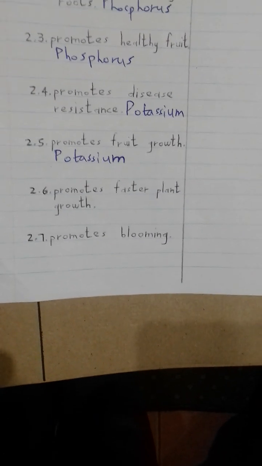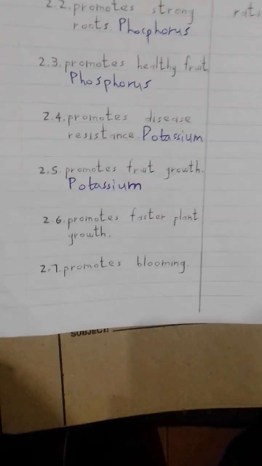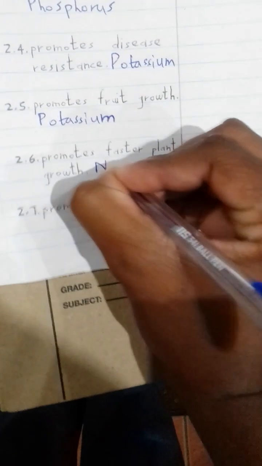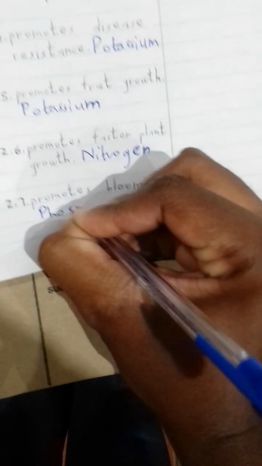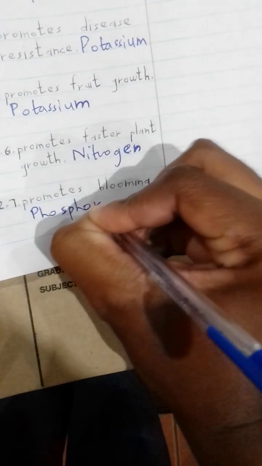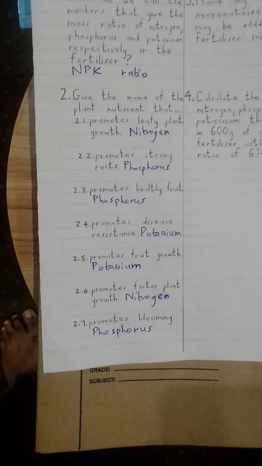Promotes faster plant growth. Leafy plant growth and faster plant growth is nitrogen. Promotes blooming. Blooming is phosphorus. Okay, hope that is clear and I hope that makes sense.